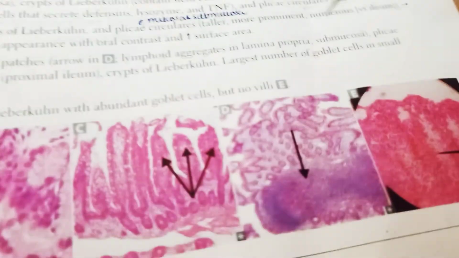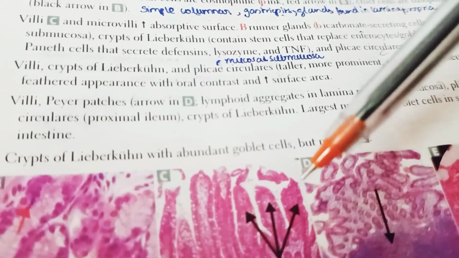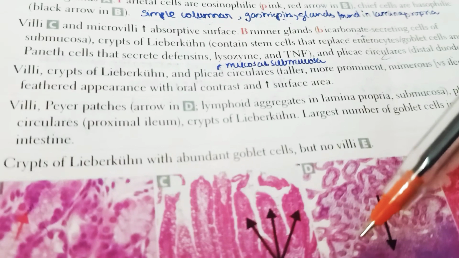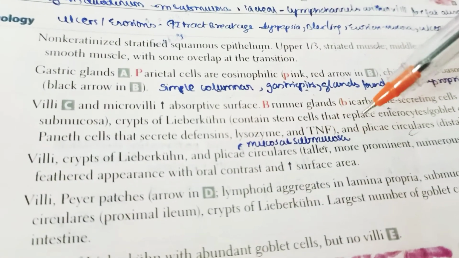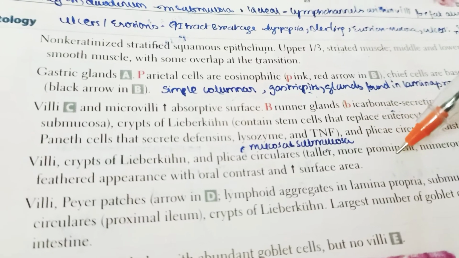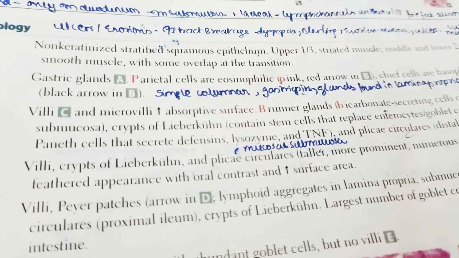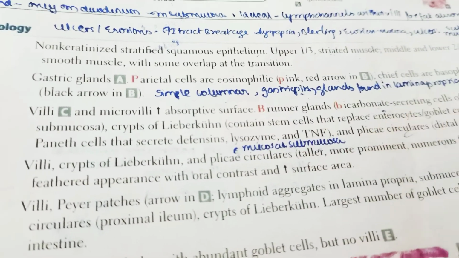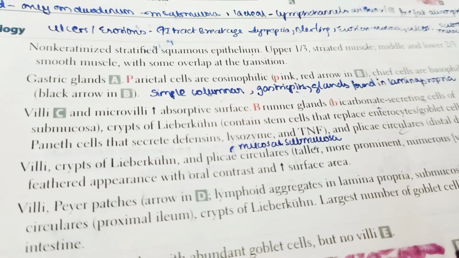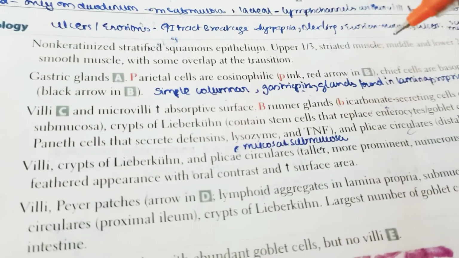Now coming to the jejunum. Jejunum also has villi, and plicae circularis are also present here, but these plicae circularis are present in mucosa and submucosa. They are taller and more prominent, so the jejunal villi are more prominent and numerous versus ileum. Ileum has a feathery appearance with oral contrast, increased surface area. So ileal villi are feathery, whereas jejunal villi are taller and more prominent.